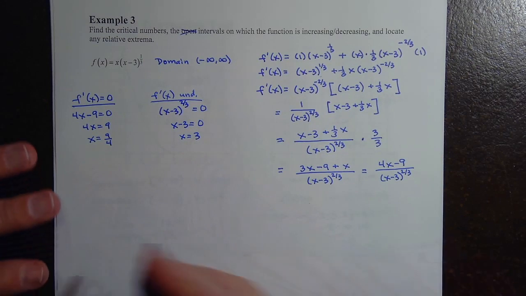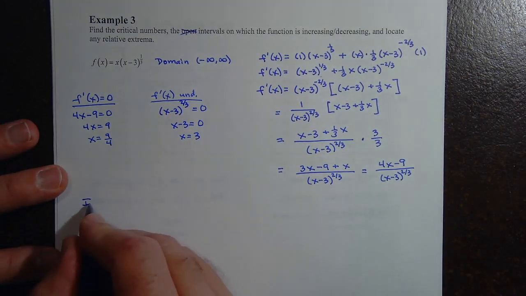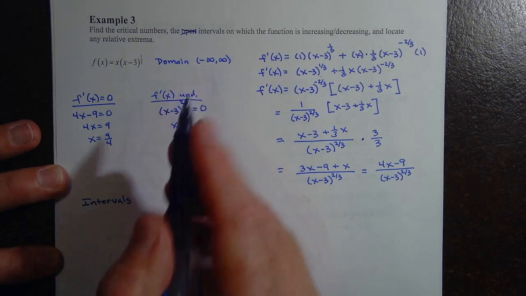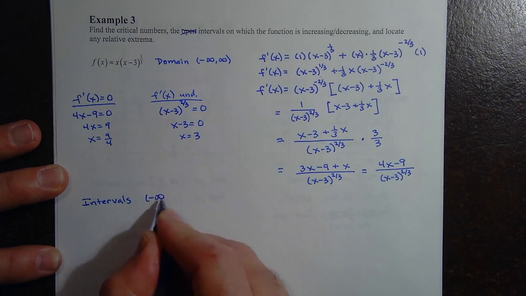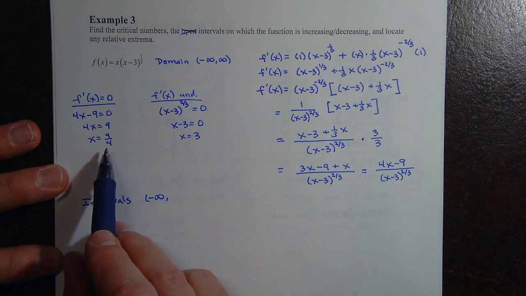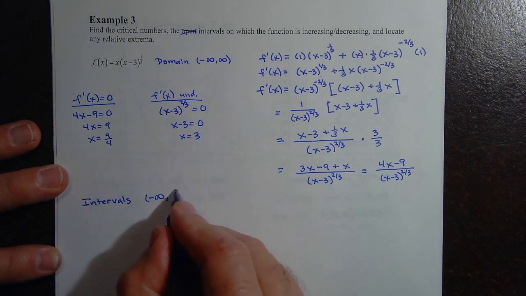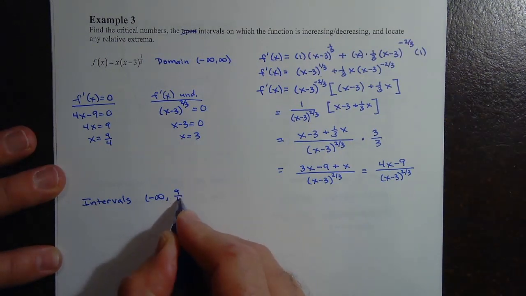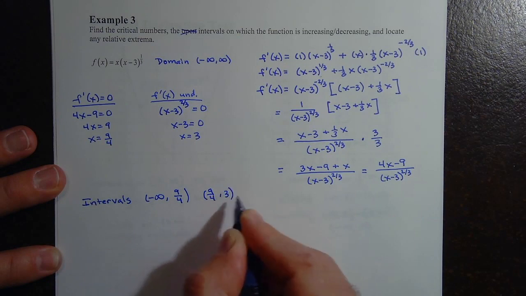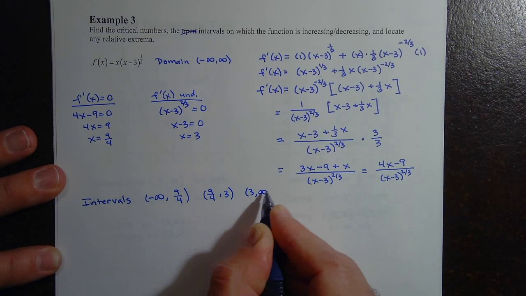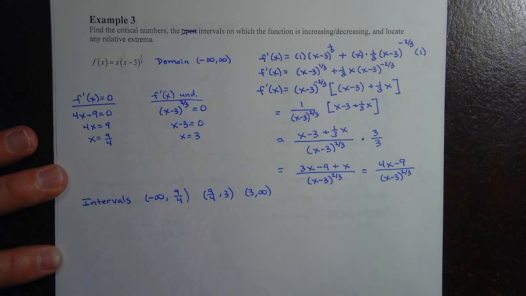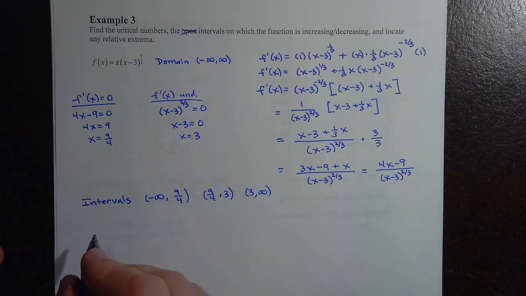So we start making our sign chart. We have our intervals. Our domain starts at negative infinity, so we go from negative infinity up to the first of these, which is 9/4, since it's smaller than 3. And then 9/4 to 3, and then 3 to infinity. Since there are only two critical values, there are going to be two breaks in our intervals, and then we're going to do test points.